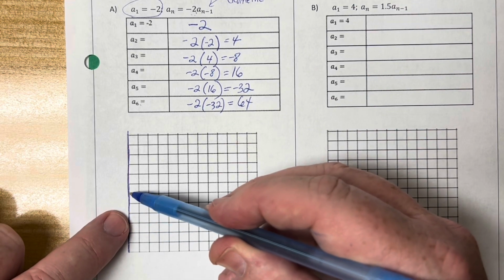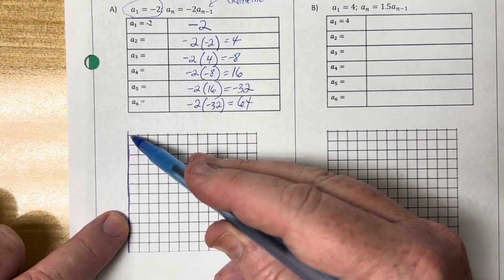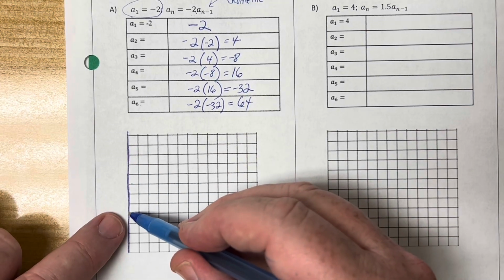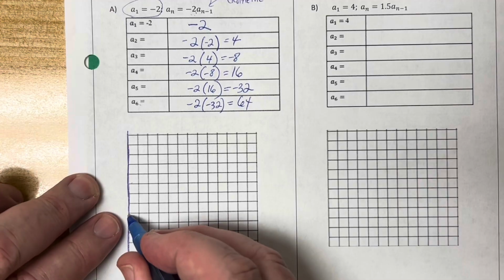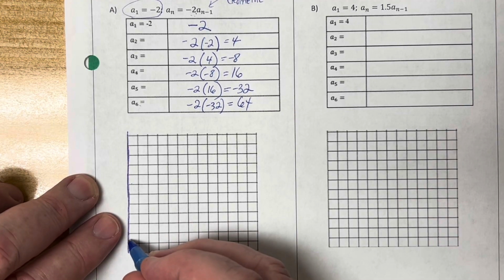So if I go by tens, 10, 20, 30, 40, 50, 60, 70, and then -10, -20, -30.